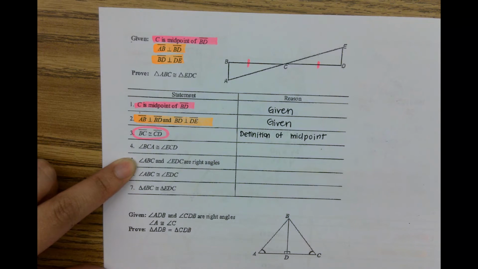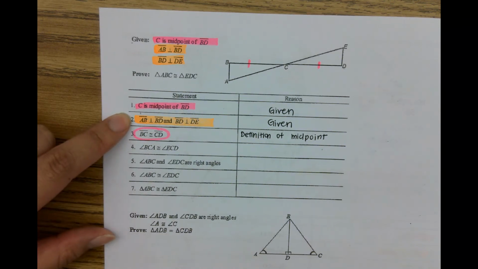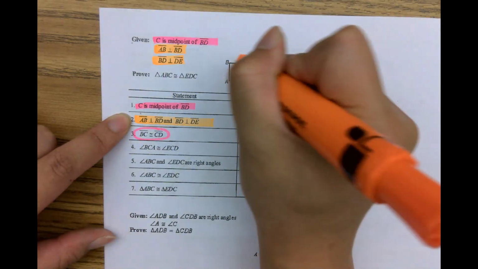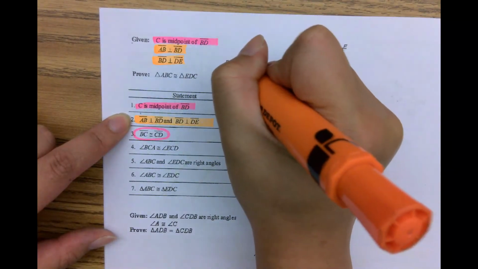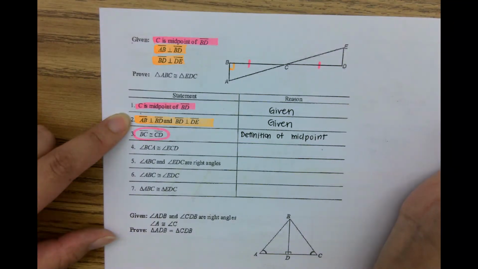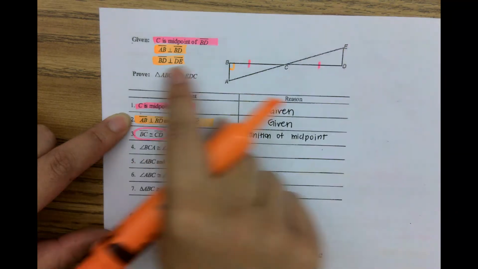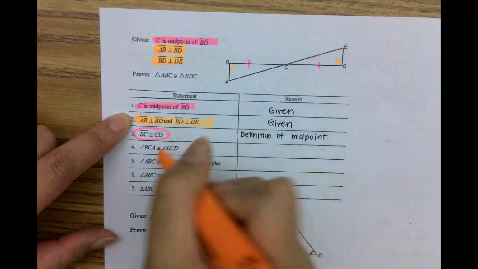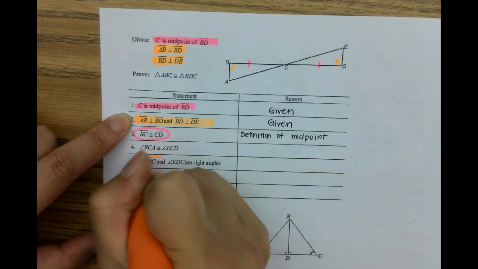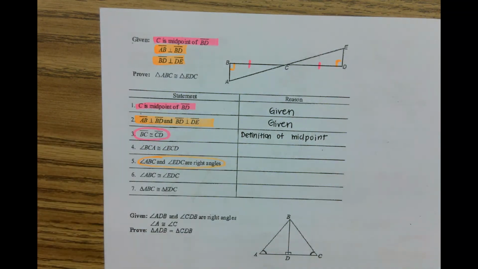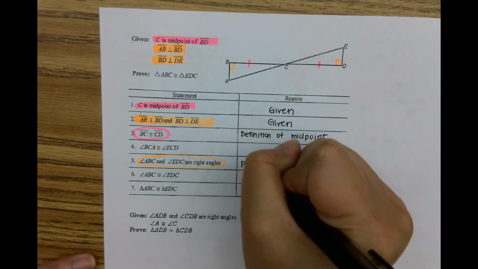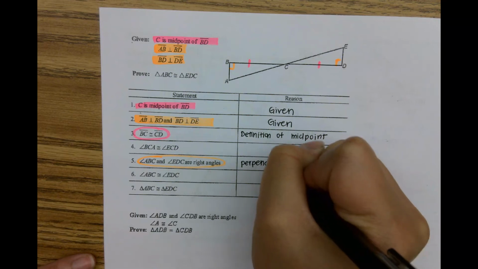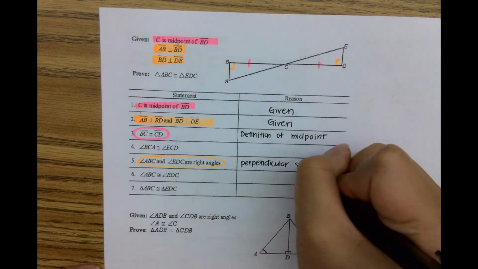Right? So here, because they are perpendicular, what that means, if AB is perpendicular to BD, that means here is a right angle. If BD here is perpendicular to DE, that means here is a right angle. And so that's why you see here that angle ABC and angle EDC are right angles. And the reason why is because perpendicular segments or perpendicular lines form right angles.